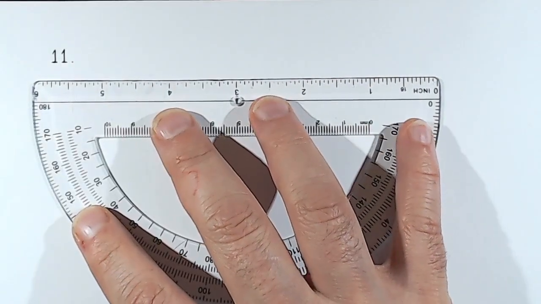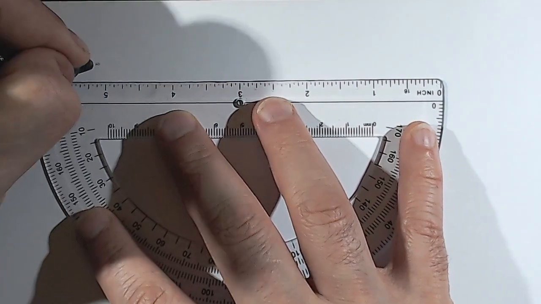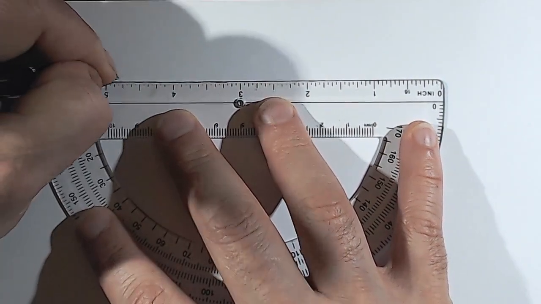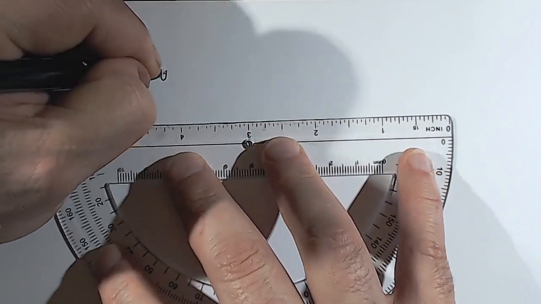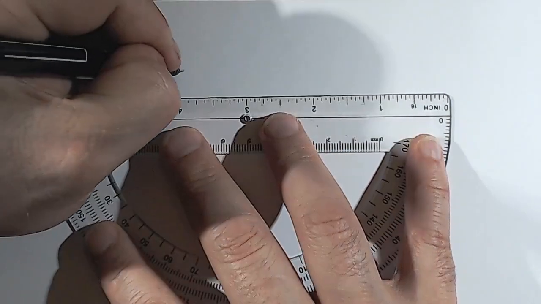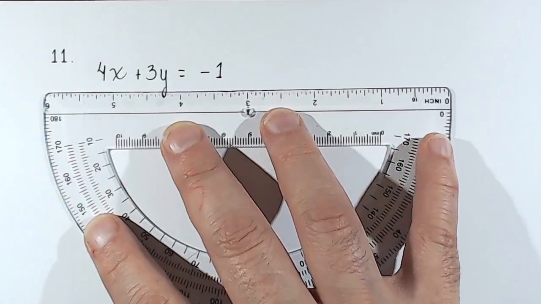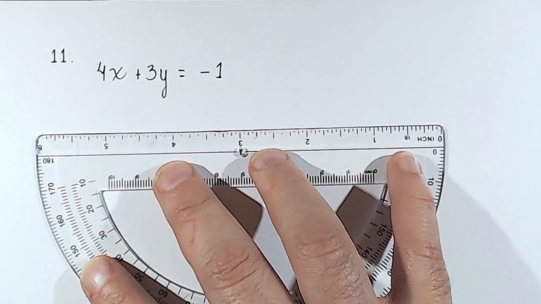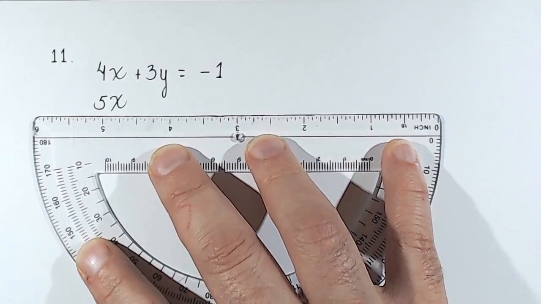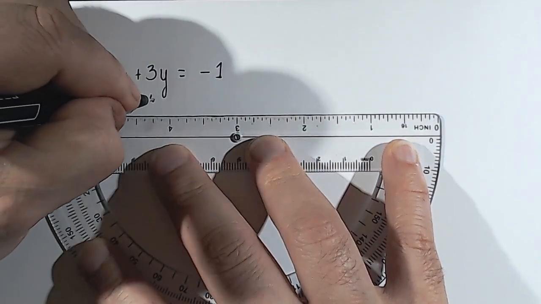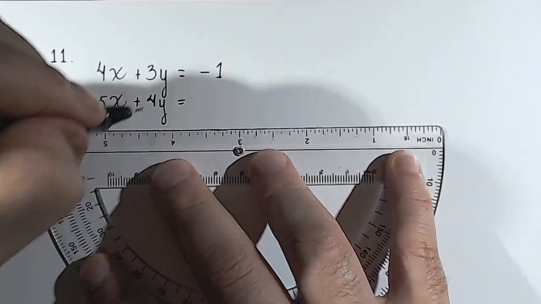And we're just going to rewrite the system as it appeared. 4x plus 3y equals -1. And then below that, we'll write 5x plus 4y equals 1.